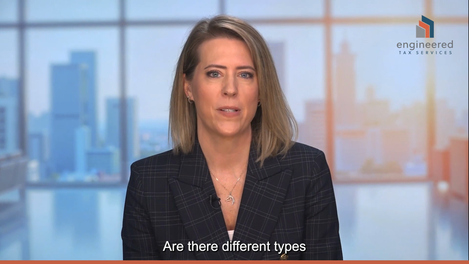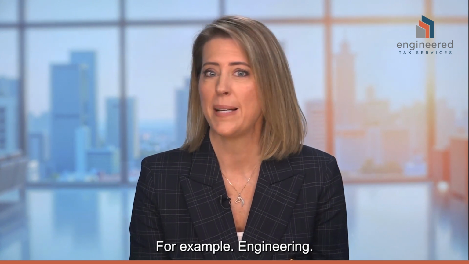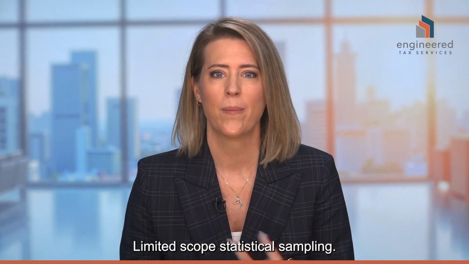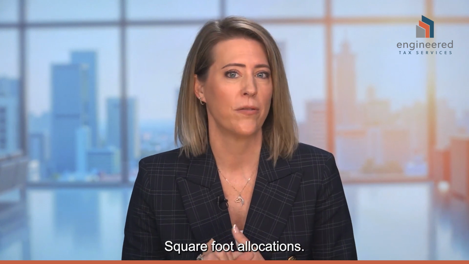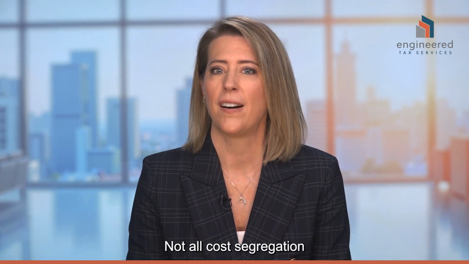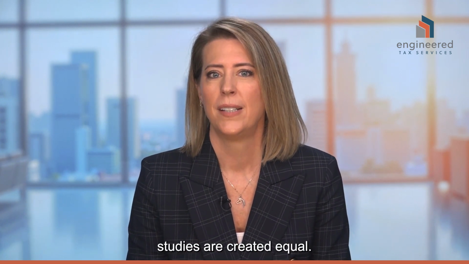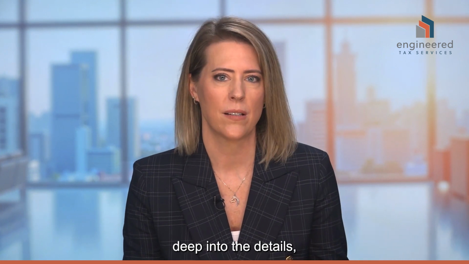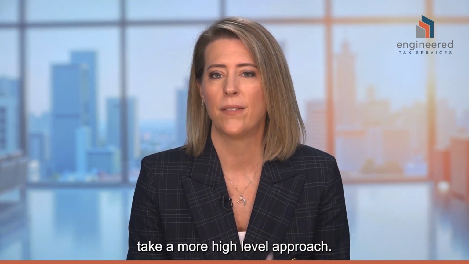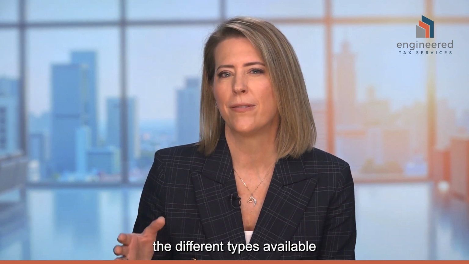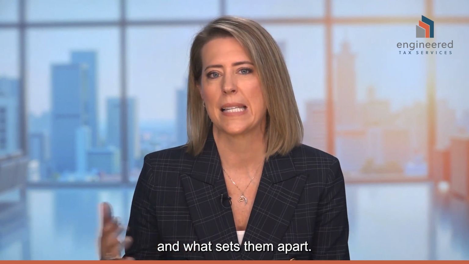Are there different types of cost segregation studies? For example, engineering, limited scope, statistical sampling, square foot allocations. Not all cost segregation studies are created equal. Some dive deep into the details, while others take a more high-level approach. Let's explore the different types available and what sets them apart.